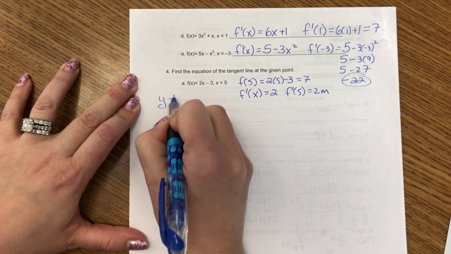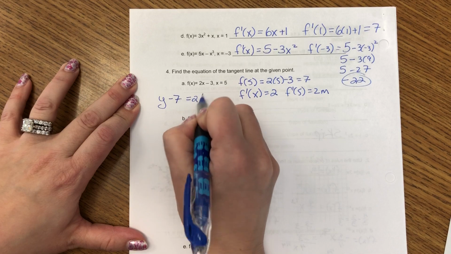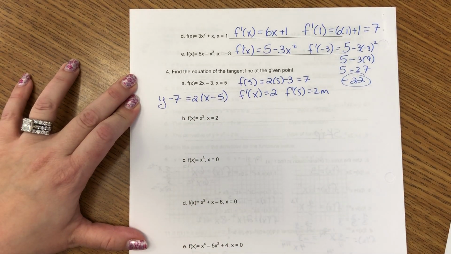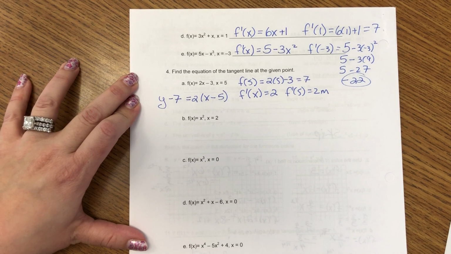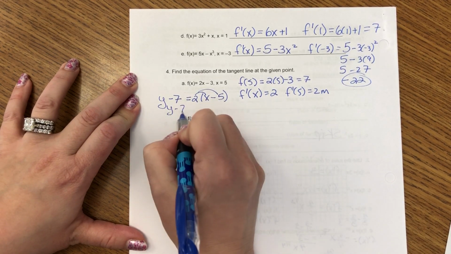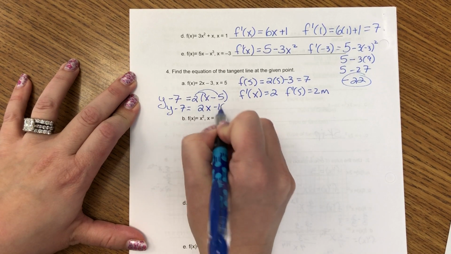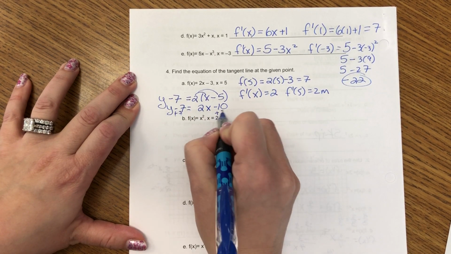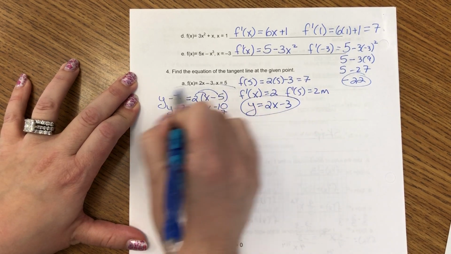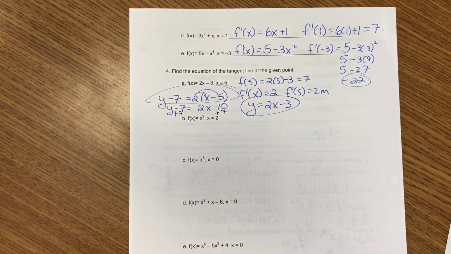So y minus y1 equals m times x minus x1. So that is point slope form. The answers at the bottom are in slope intercept form. So to modify it, I'm going to distribute the 2 and then add the 7. So both of these are correct answers.